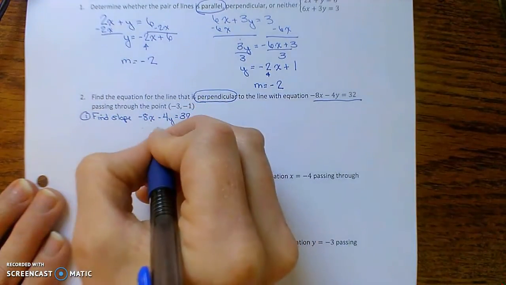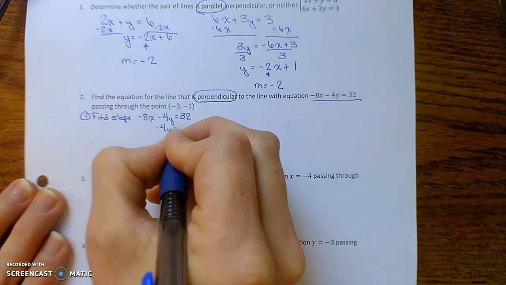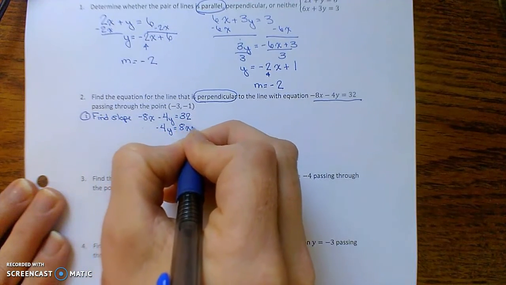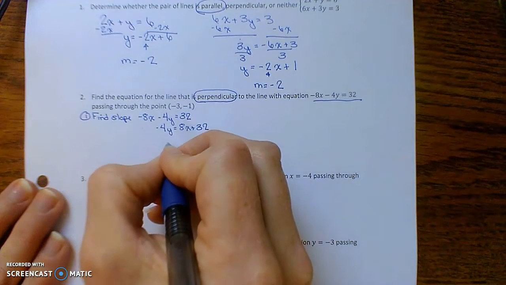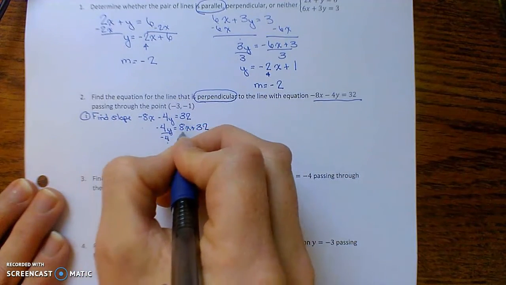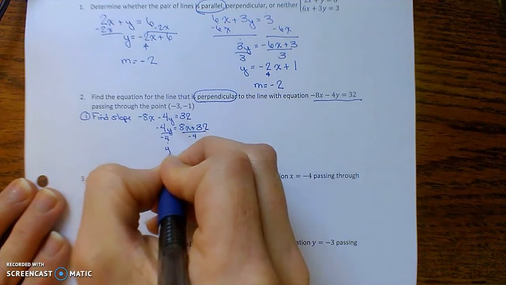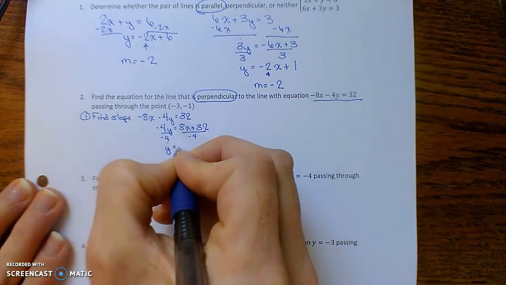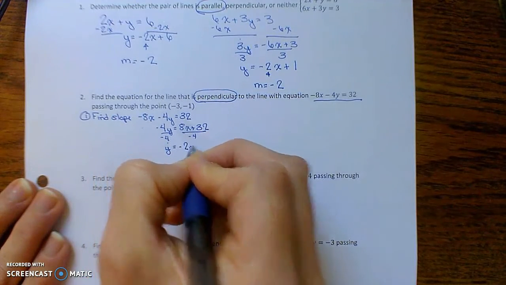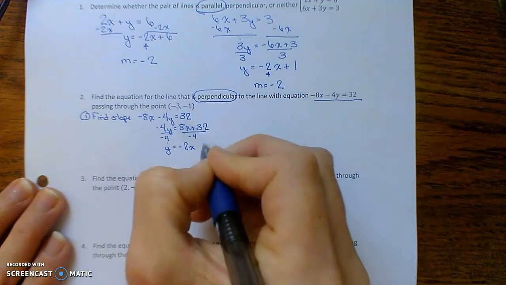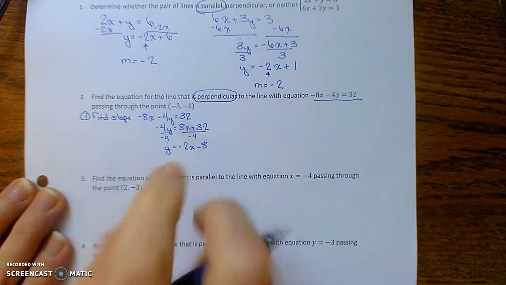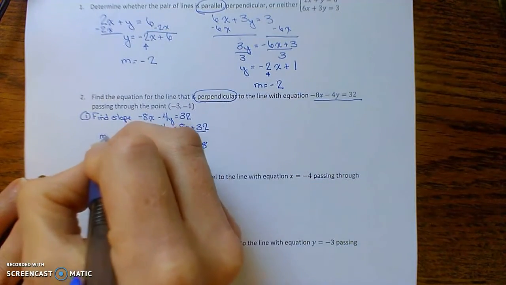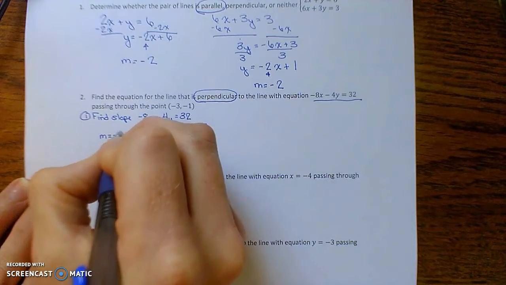I'll add 8x to both sides, so negative 4y equals 8x plus 32. I'll divide both sides by negative 4, so like so. I get y equals 8 over negative 4 is negative 2x, and then 32 over negative 4 is minus 8. So the slope of this line is m equals negative 2.